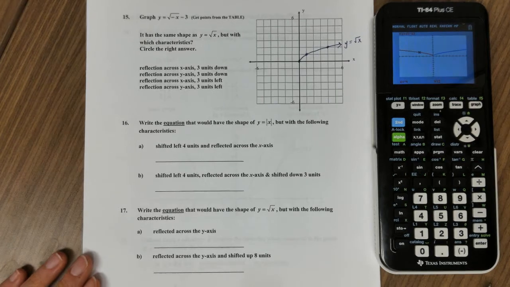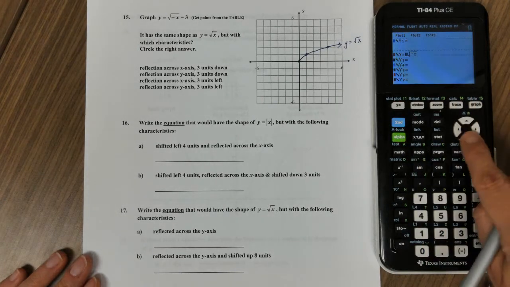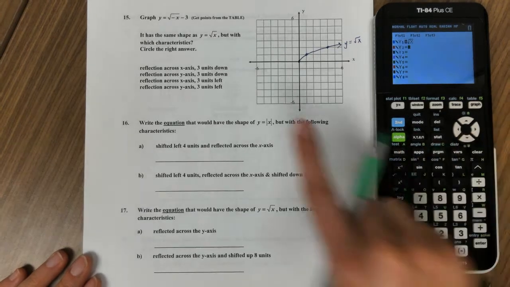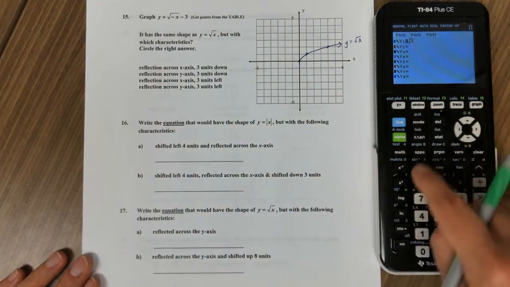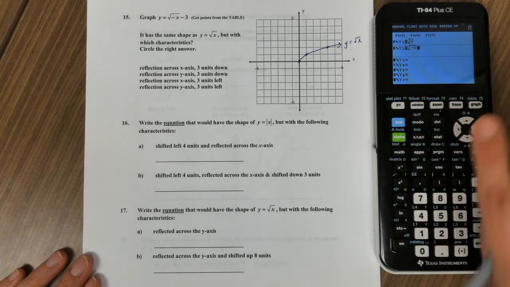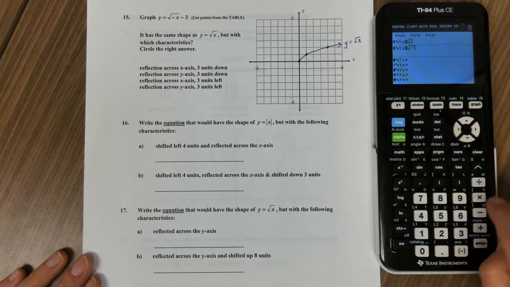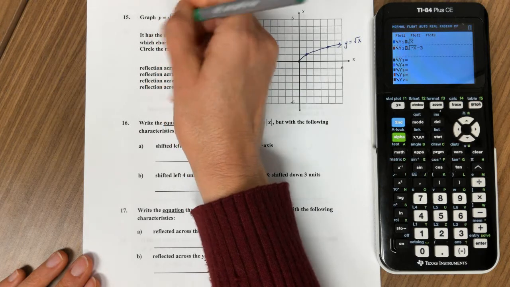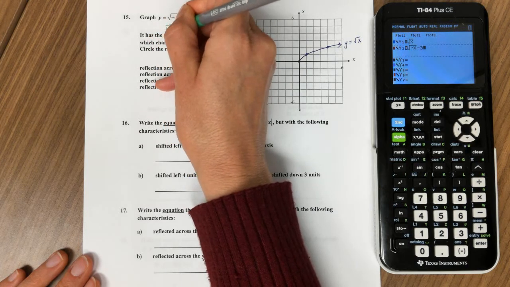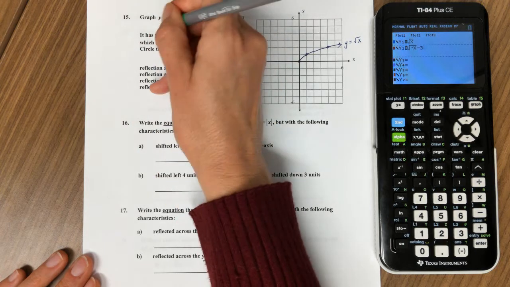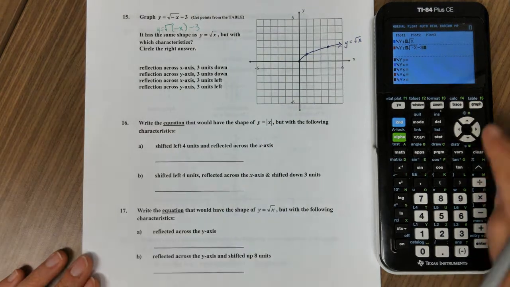Alright, number 15, let's graph y equals, so first I'll graph square root of x, then we'll graph y equals the square root of negative x. I'm going to use my right arrow to get out of there and then type my -3. And if you have an older calculator, you would type square root, then the parenthesis shows up, you'll type your negative x, close your parentheses, and then -3.